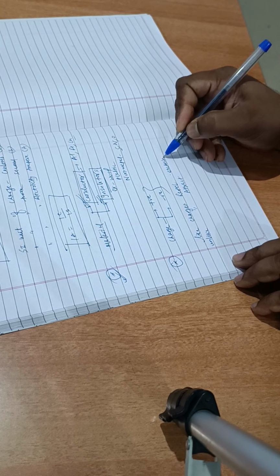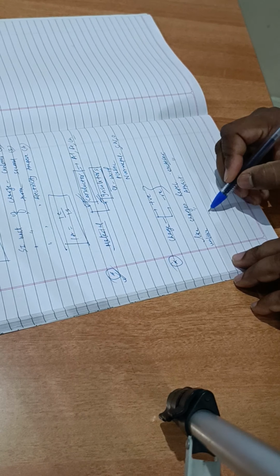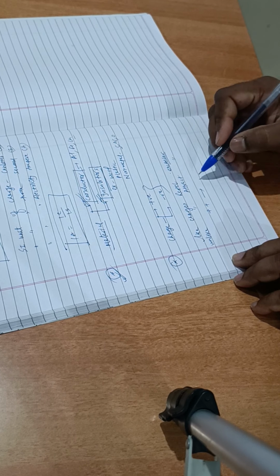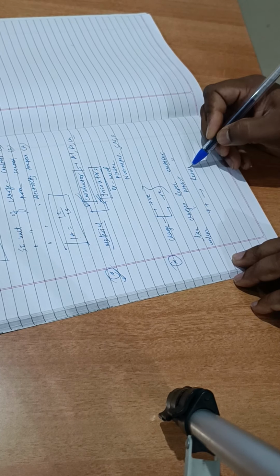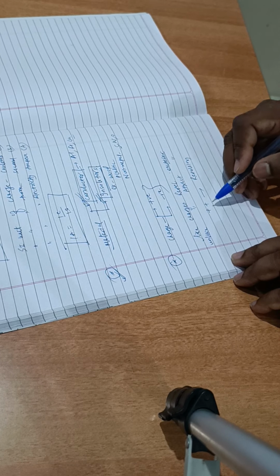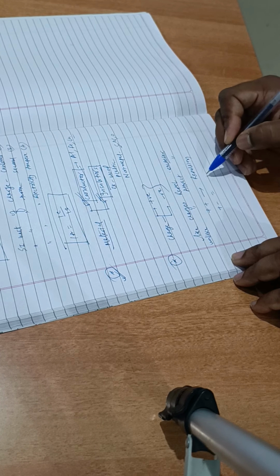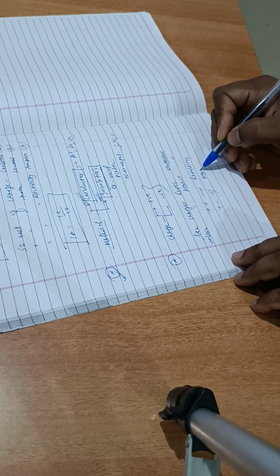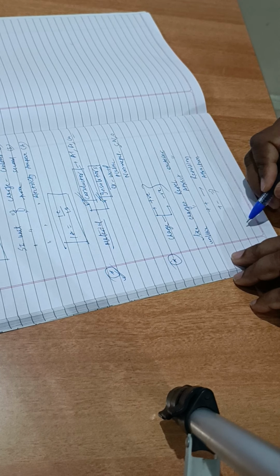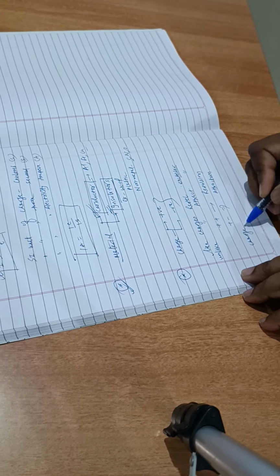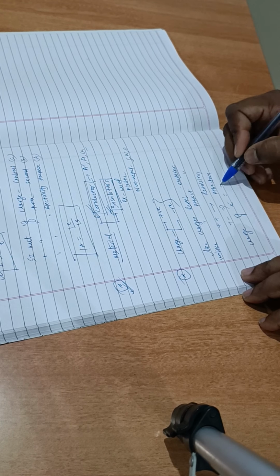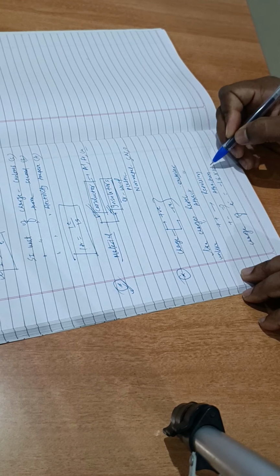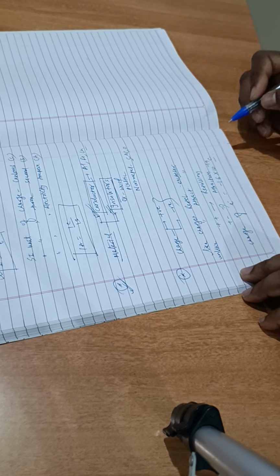Like plus plus, what will happen? Repulsion. Whenever one positive charge is brought near another positive charge, there is repulsion. Plus minus, attraction. Am I clear? What is the charge of an electron? Being a good student, you should know the charge of an electron is minus 1.6 into 10 to the power minus 19 coulomb.